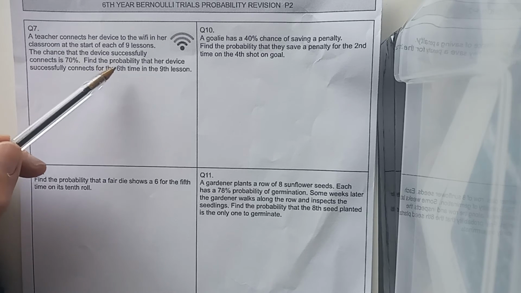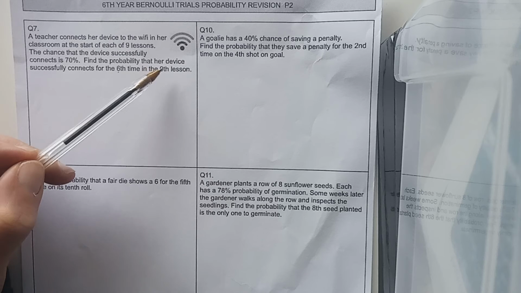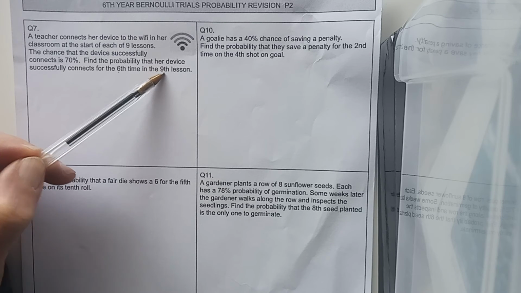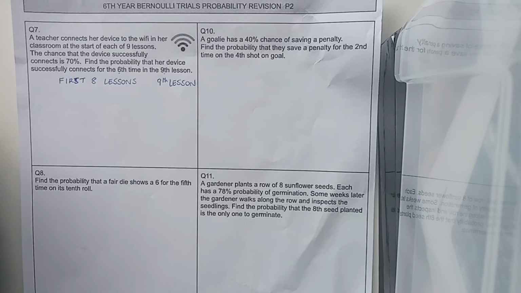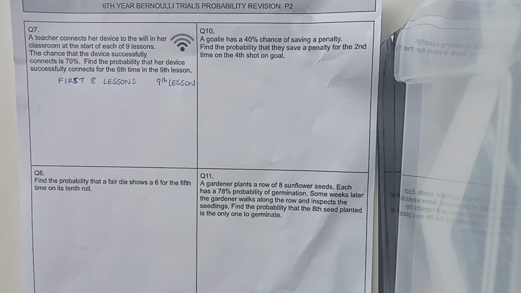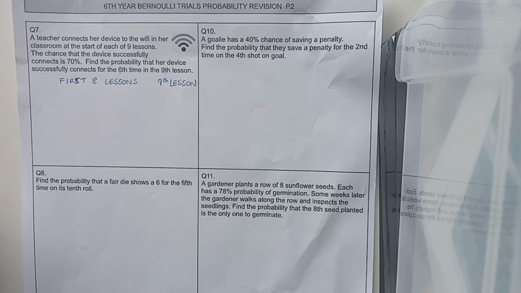So you can see here we're focusing in on one specific event at the end that we need to consider. We want the 6th successful connection to occur at the 9th lesson. So what that means is I need to take the first 8 lessons and consider them as a group, and then take the 9th lesson by itself. So I want something to happen in the first 8 lessons, and then I want something to happen in the 9th lesson. So whatever figures I get, I'm going to be multiplying them.